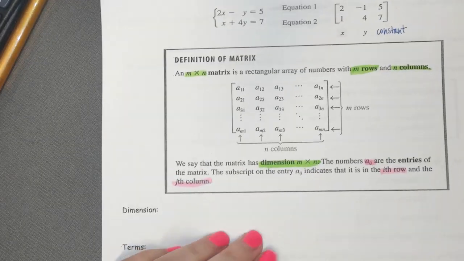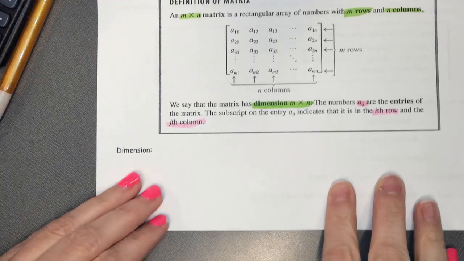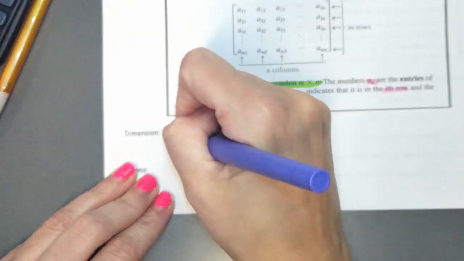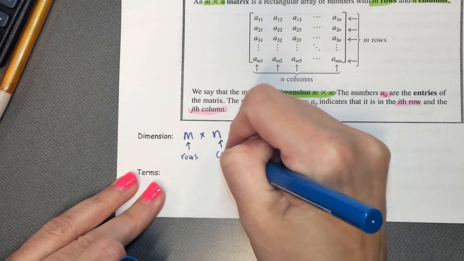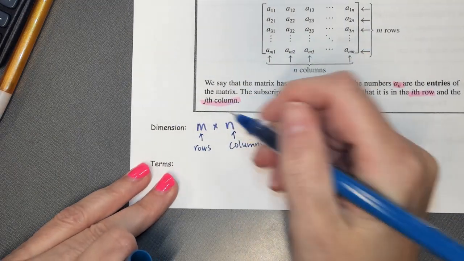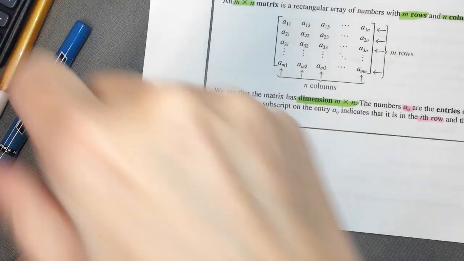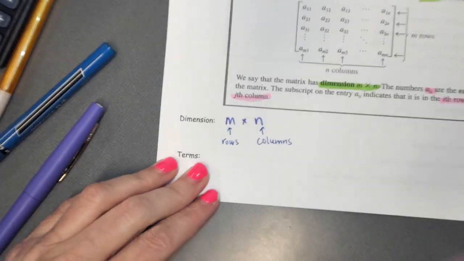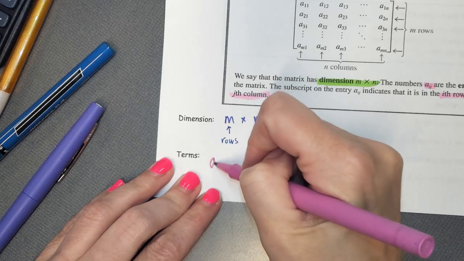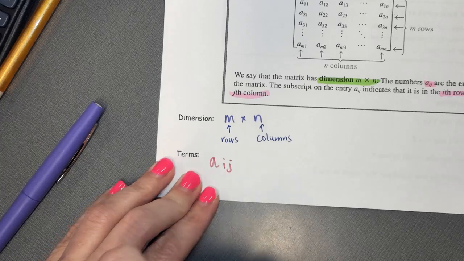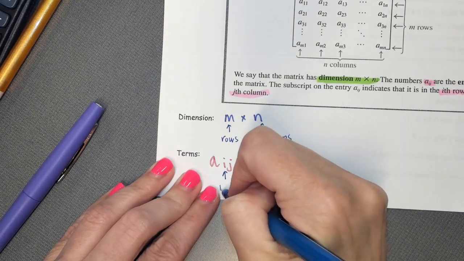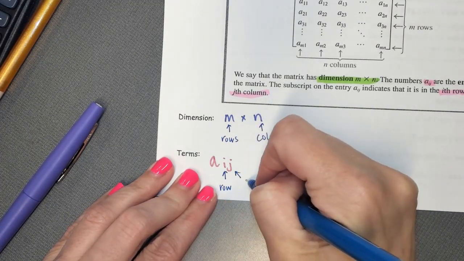So anytime you are doing the dimension, it is m by n, where m is the rows and n is the columns. When you are doing your terms, it's ij, where i is the row and j is the column.